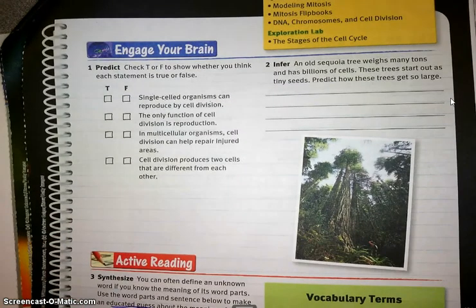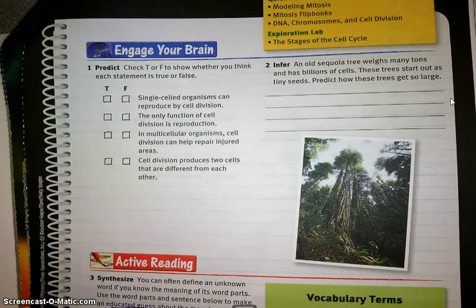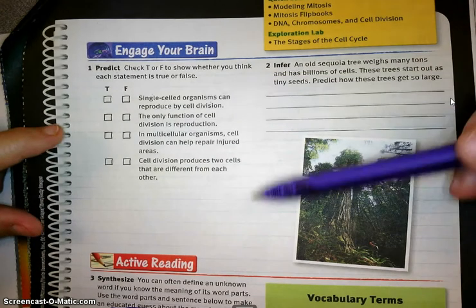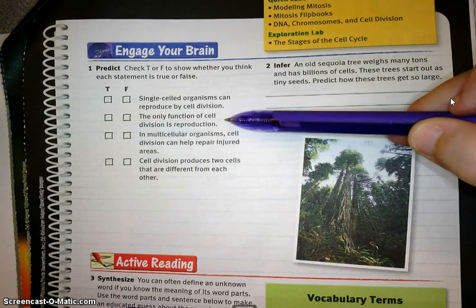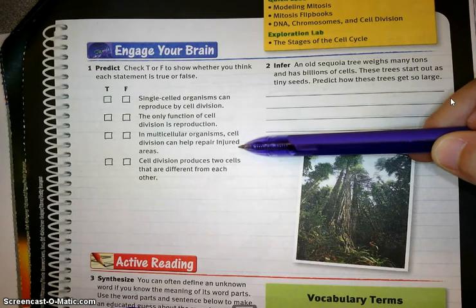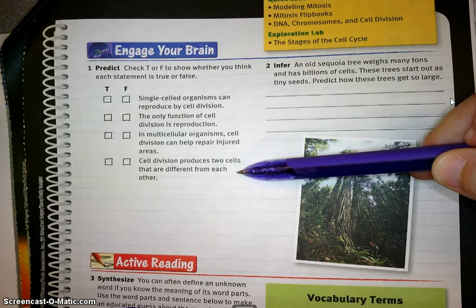And so I want you to go ahead and look on page 183. Before we start, we want to see what we already know, kind of what we did on our genetics pretest, but I'm going to read each one of these. You're going to mark what you think right now. Don't have to look it up, just mark what you think right now, true or false. Single-celled organisms can reproduce by cell division. The only function of a cell division is reproduction. In multicellular organisms, cell division can help repair injured areas. And cell division produces two cells that are different from each other.